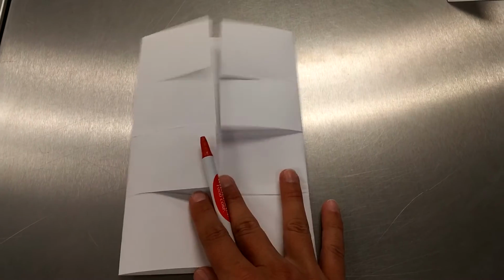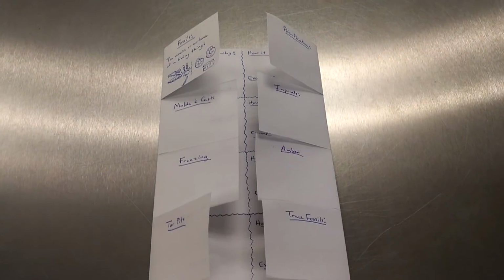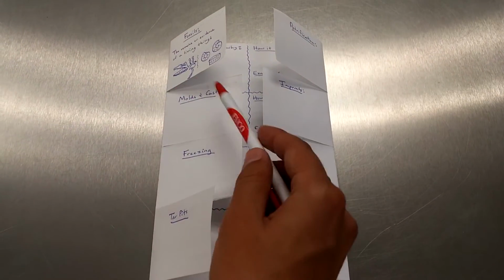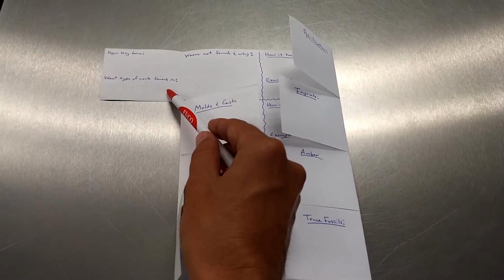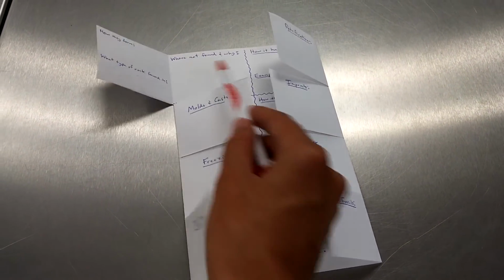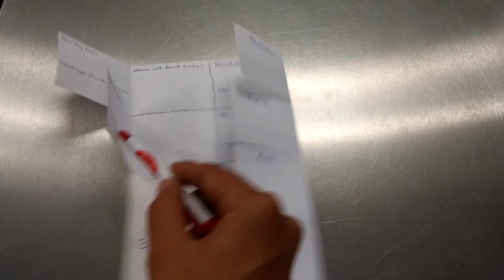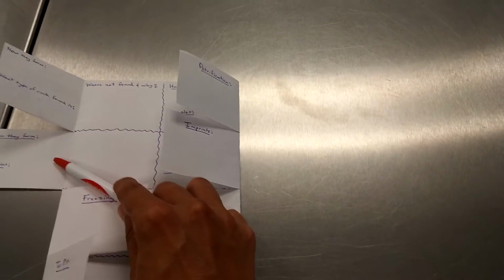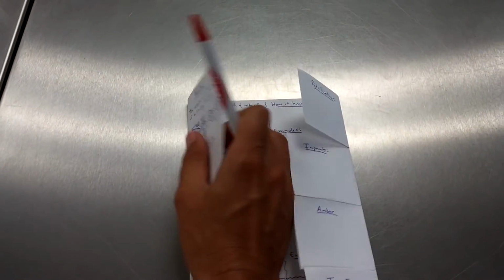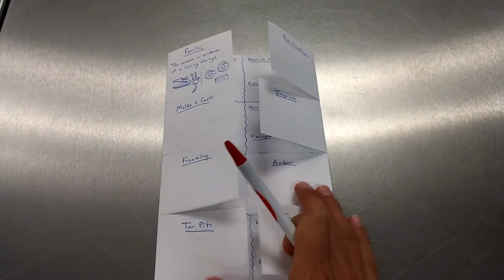So what we're going to do is take this, and we're going to set it up to look like this, okay? So what will happen is each of these little flaps, little doors, are going to be places where we put information about fossils and the different types of fossils, okay? So I'll just walk you through how that should look. So on each of your little doors, here's what you're going to have written.